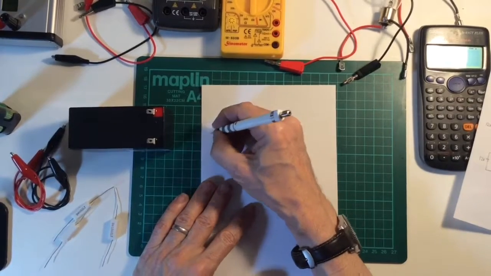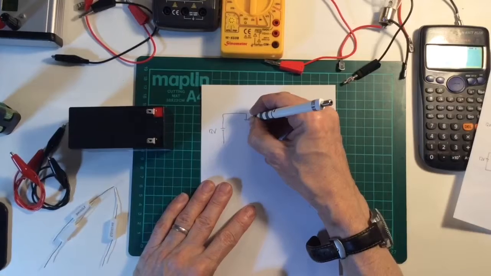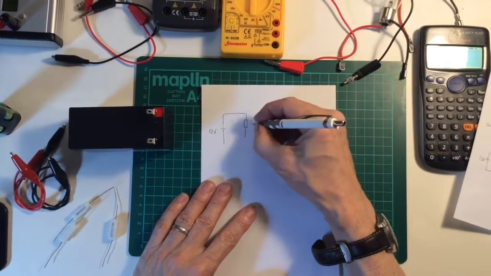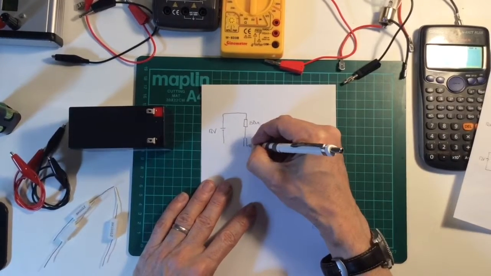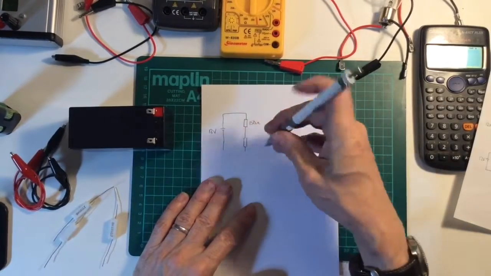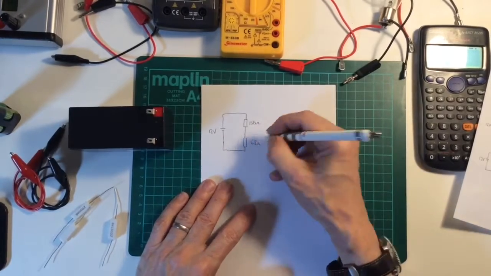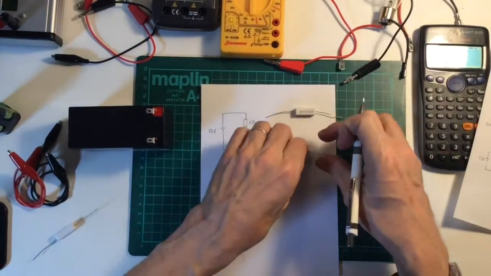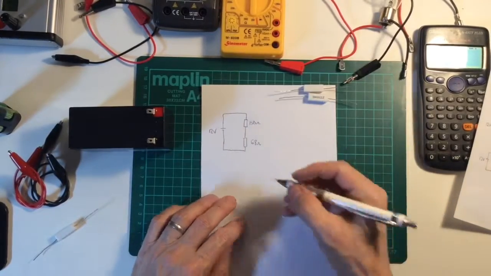My battery, 12 volts. And I'm going to put a 150 ohm and 68 ohms, just because I happen to have those two. Okay, I've got 150 ohms and 68 ohms. So I'm going to use those.